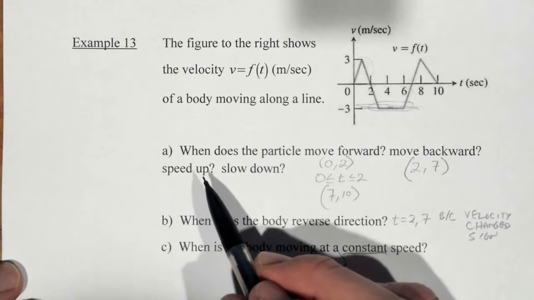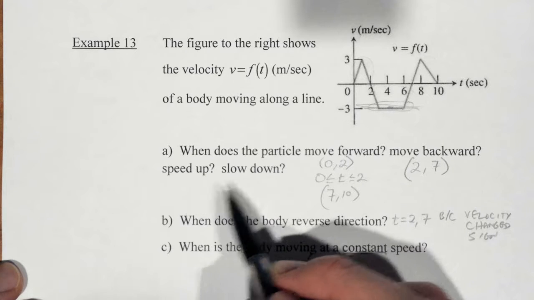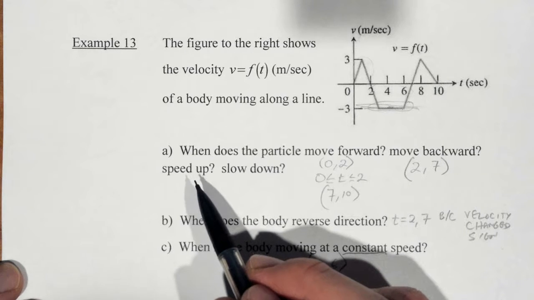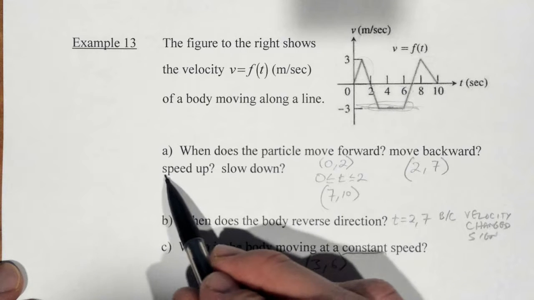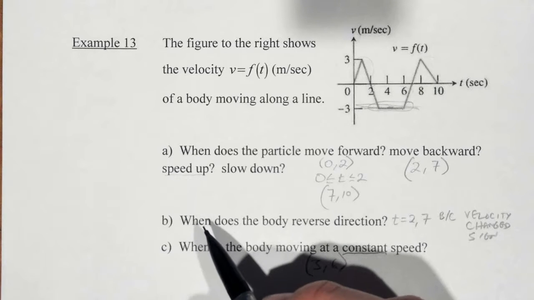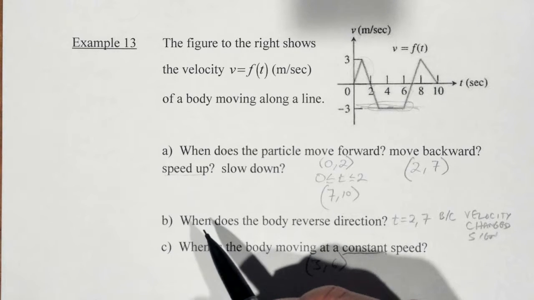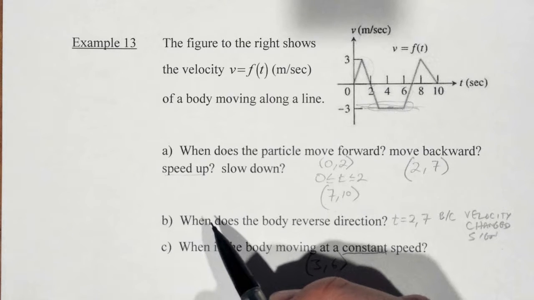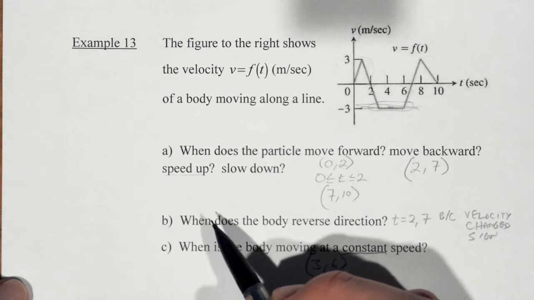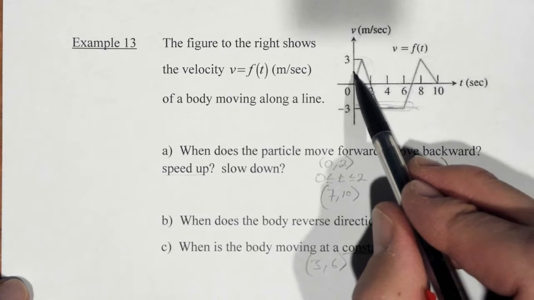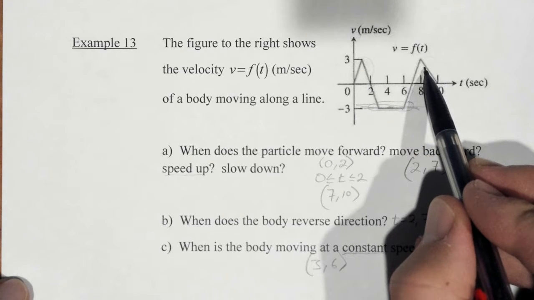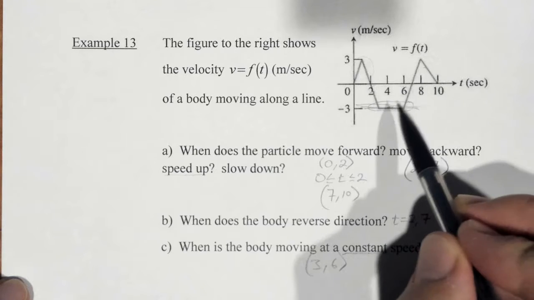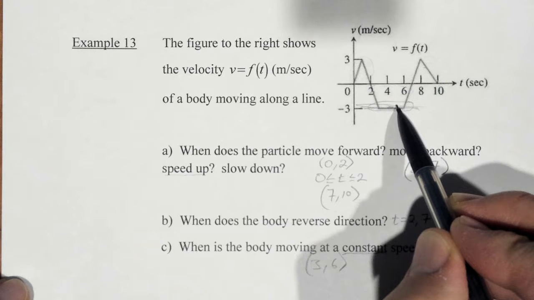Let's go back quickly to speeding up and slowing down. So again, a particle speeds up, its speed increases. The speed increases when velocity and acceleration have the same sign. So remember, velocity is positive when it is above the t-axis, and velocity is negative when it is below the t-axis.